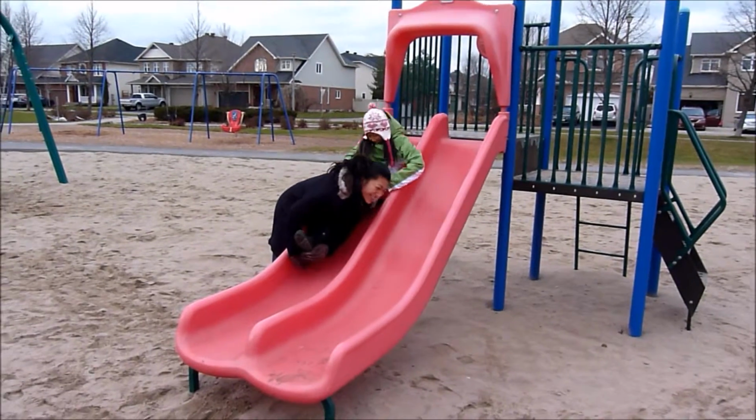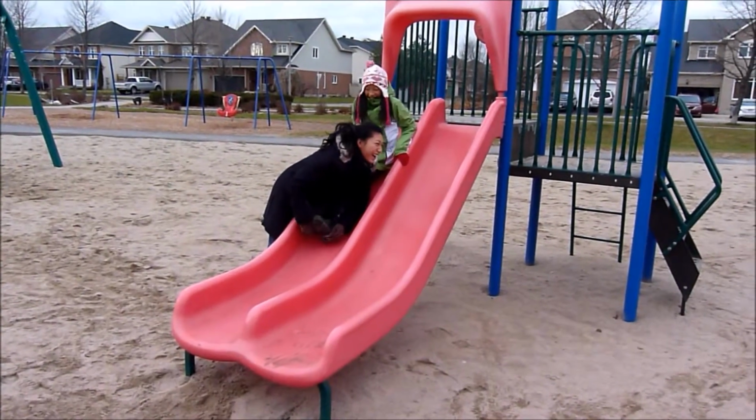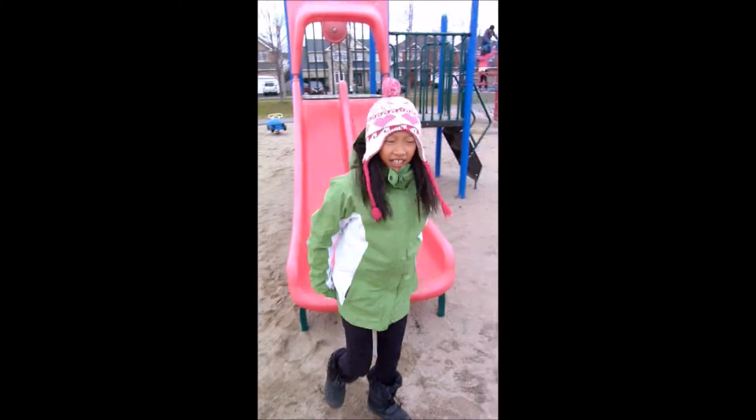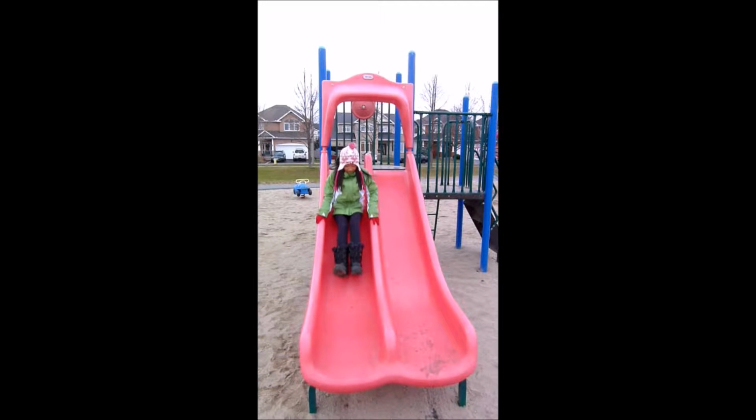Friction works against gravity and slows her down. Without friction, the person would slide down too fast. Too much friction, and the person would slide down too slow.